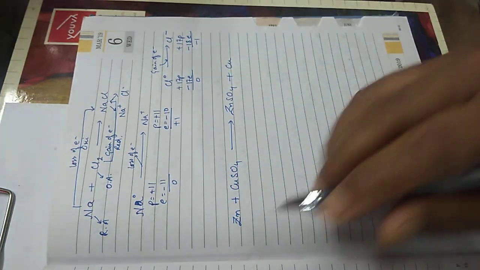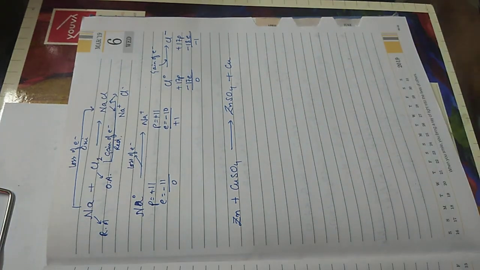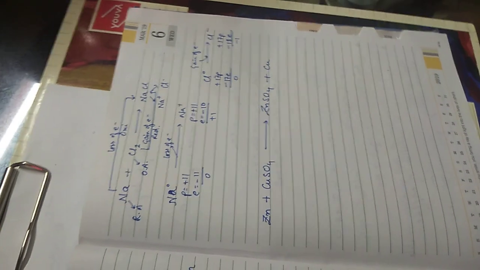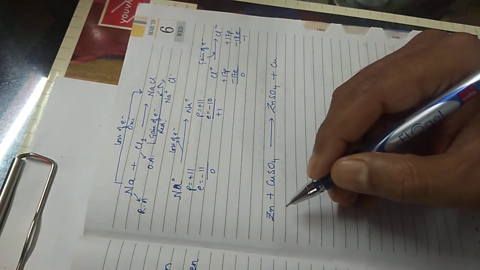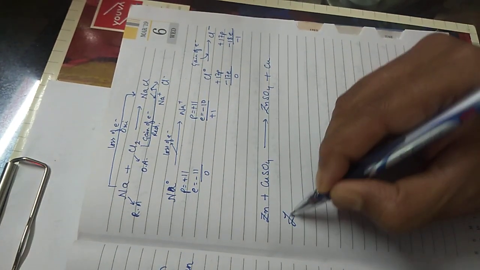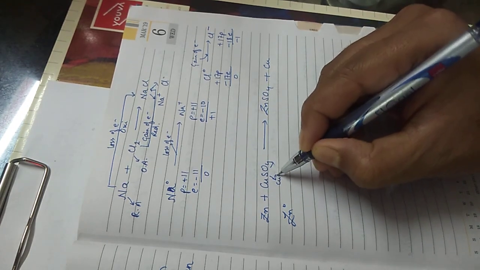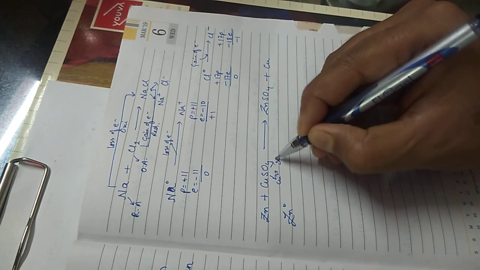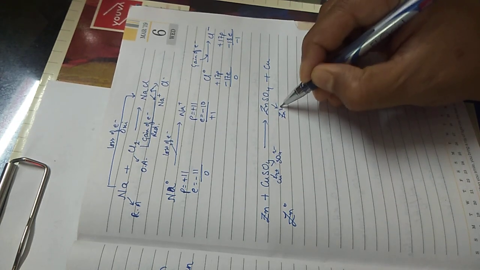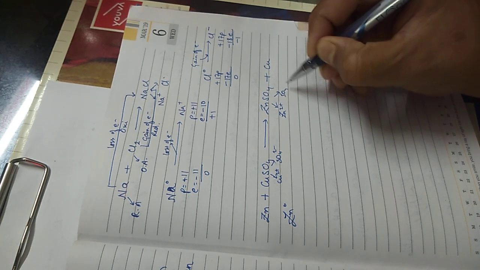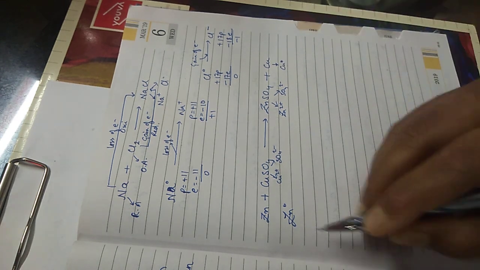Similar is the case here: zinc plus copper sulfate. It is an example of a displacement reaction. So what is basically happening here? You have zinc all alone, so it is in a neutral condition. Here in copper sulfate, copper is in the Cu2 plus form and sulfate is SO4 2 minus. In zinc sulfate, it is Zn 2 plus and SO4 2 minus. And copper is neutral here.